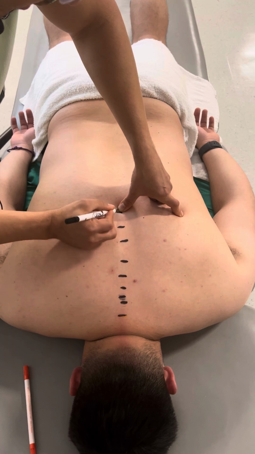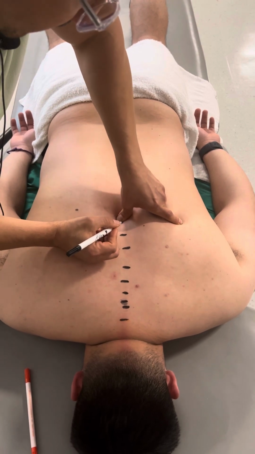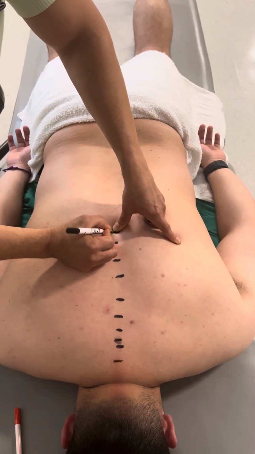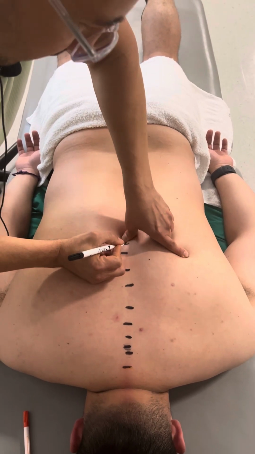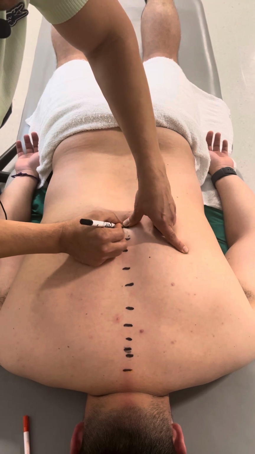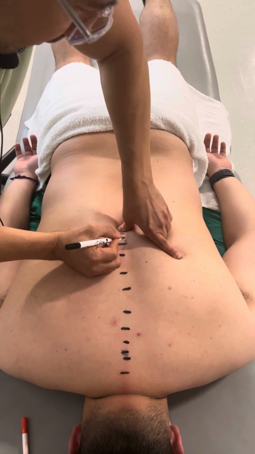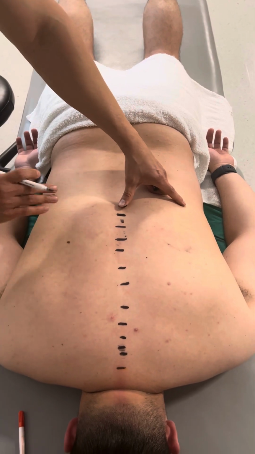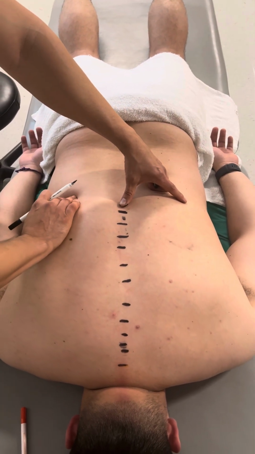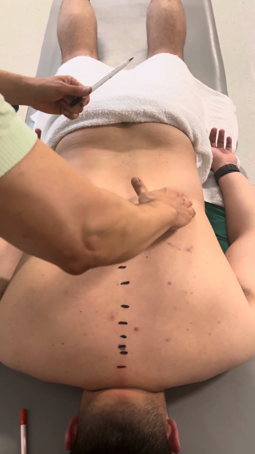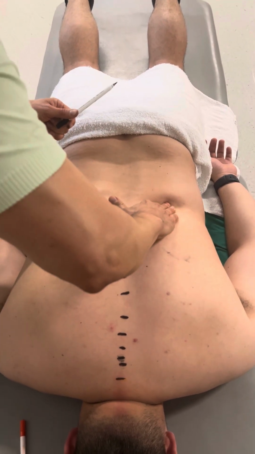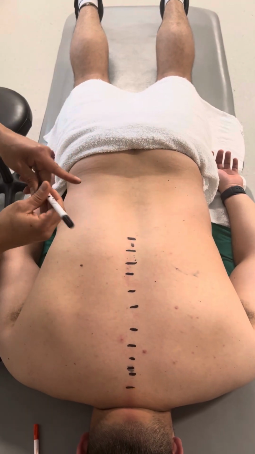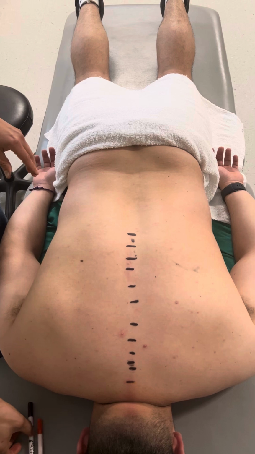Would be T8, T9, gap, and T10, gap, and T11, gap, and here T12 approximately. So the 12th ribs kind of attach there. So if you follow also the 12th ribs in that arch, it should probably take you up to T12.